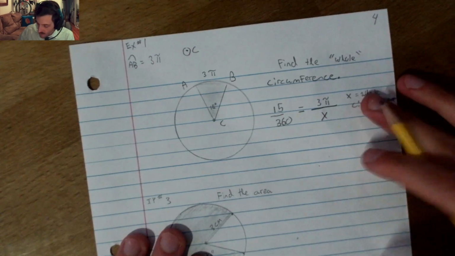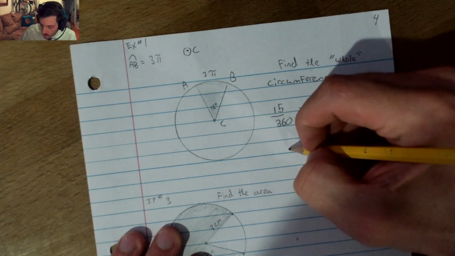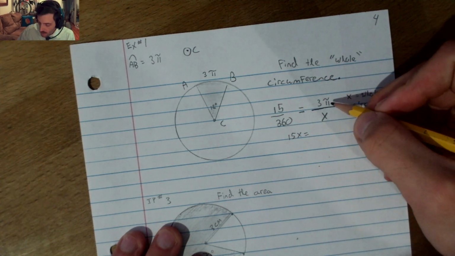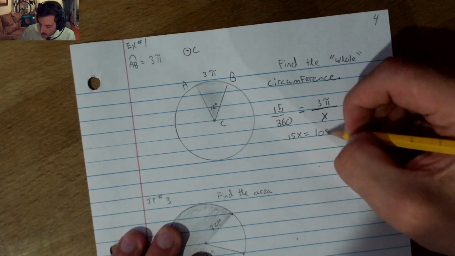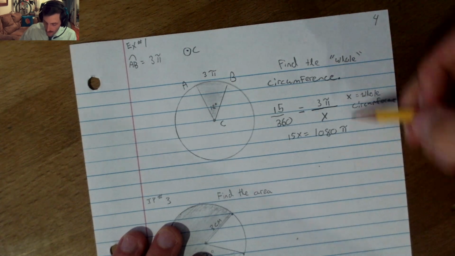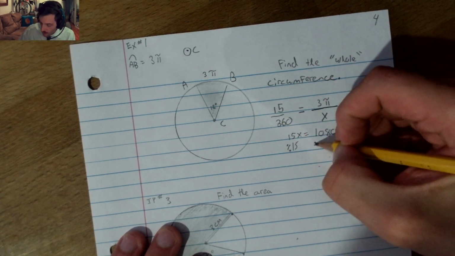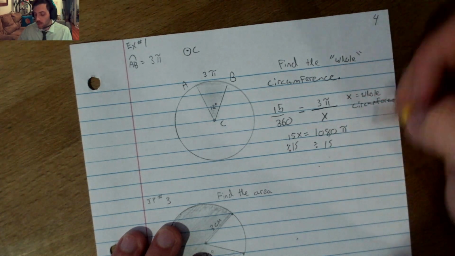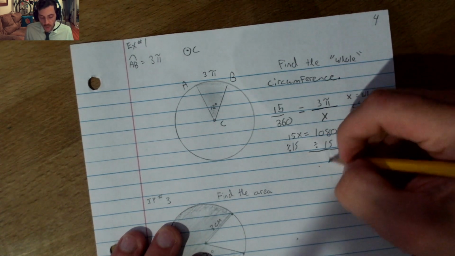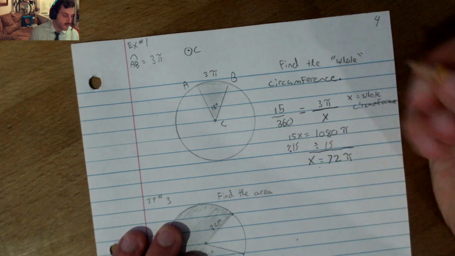So let's just go through here. With this question, we can say we have 15x equal to 360 times 3, which gives us 1080. We can next divide by 15, and that gives us a value of 72 pi as our x, or our whole circumference.